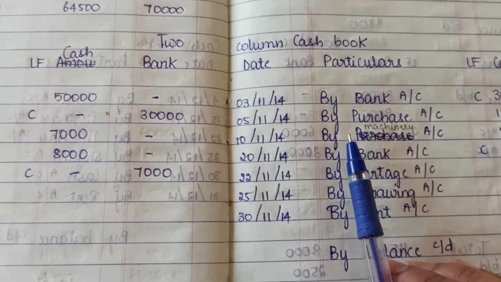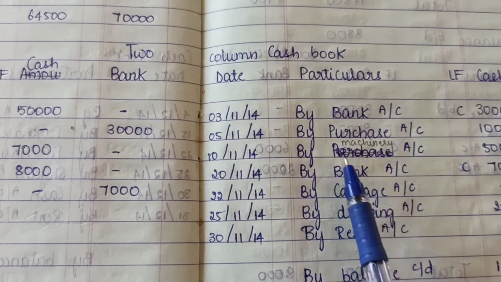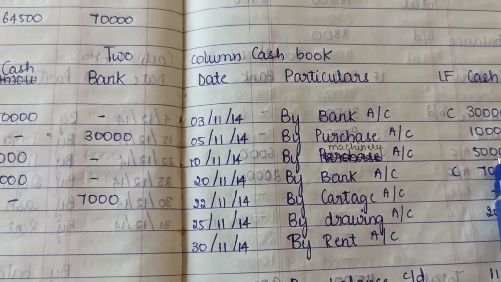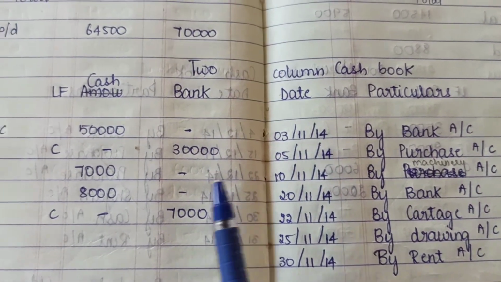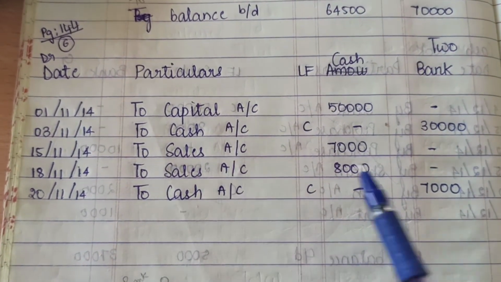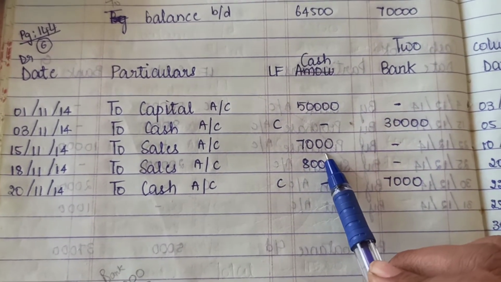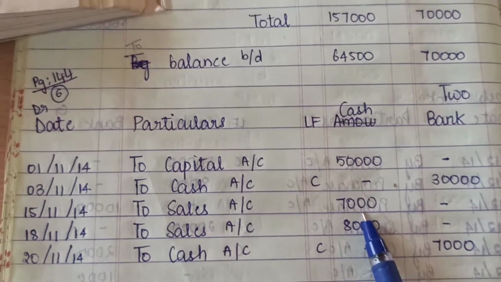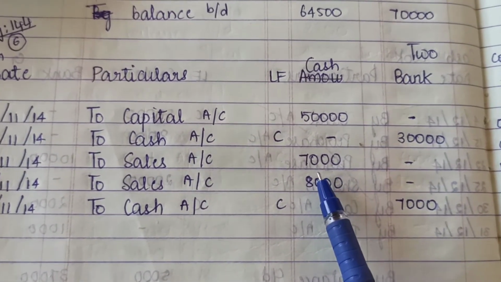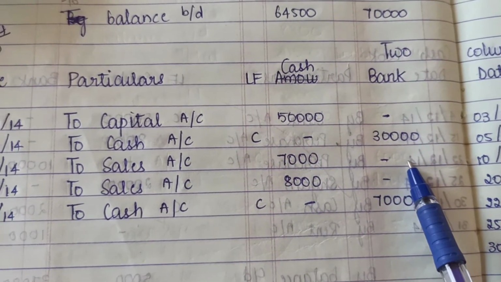The next date, purchased goods for cash is given. So by purchases, cash column we entered. Then we bought the machinery. Again, cash is going. By machinery account, cash column we entered the amount. Then sold goods on credit here, but we have received the check. So here we wrote in the debit side, to sales account. Even though the check is coming, instead of writing in the bank column, we entered it in the cash column because the check is here itself. They said after the 20th that the check has been deposited. Suppose on the 20th there is no entry, then directly this 7,000 we can write here in the bank column.